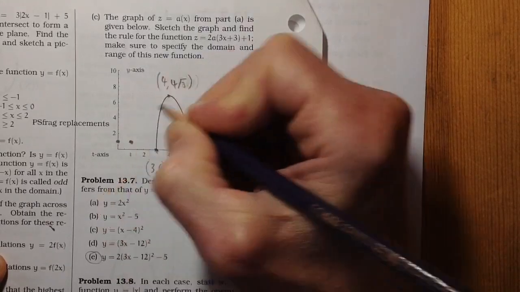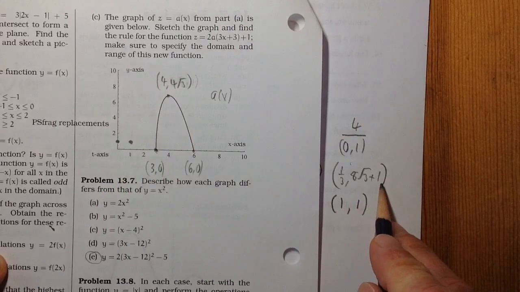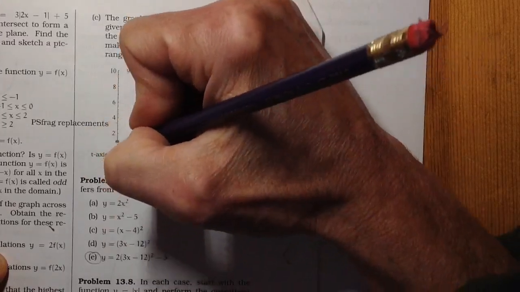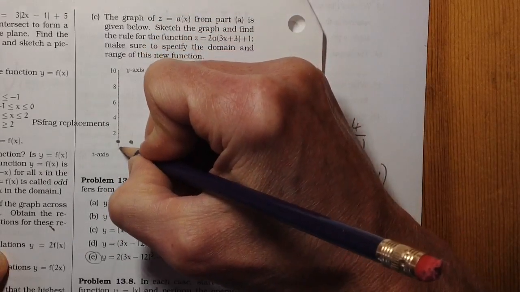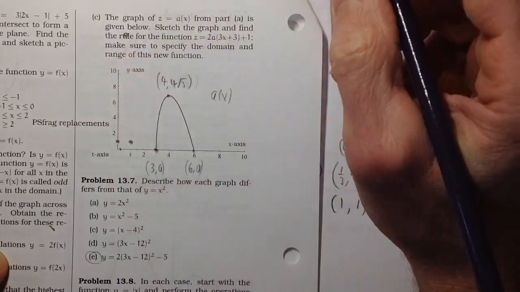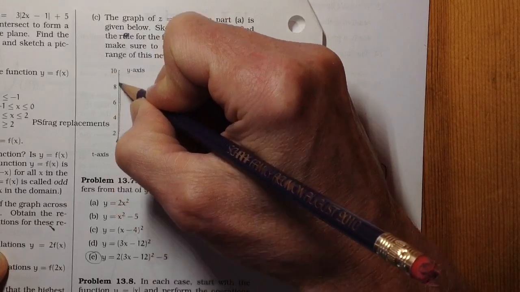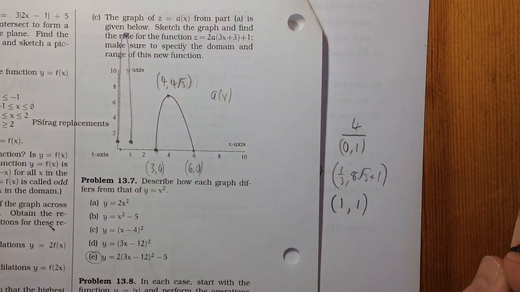And the middle one is 1/3 and 8 root 3 plus 1, which is pretty big, somewhere around 15, I think. So that's going to be way off the charts here. x equals 1/3 is right about there, and it goes way up to somewhere around 15. And so the graph looks like this. It goes up to that big thing. It's really skinny and comes down to there.